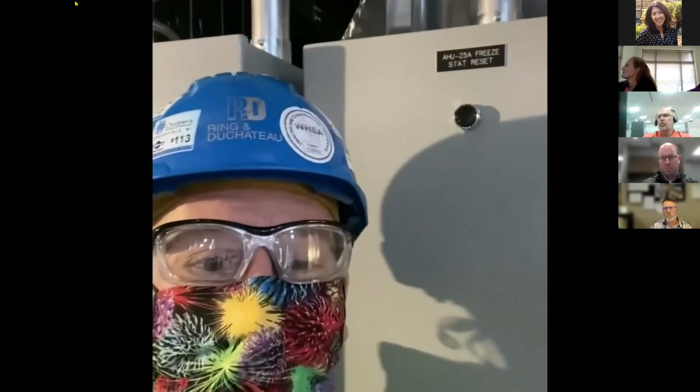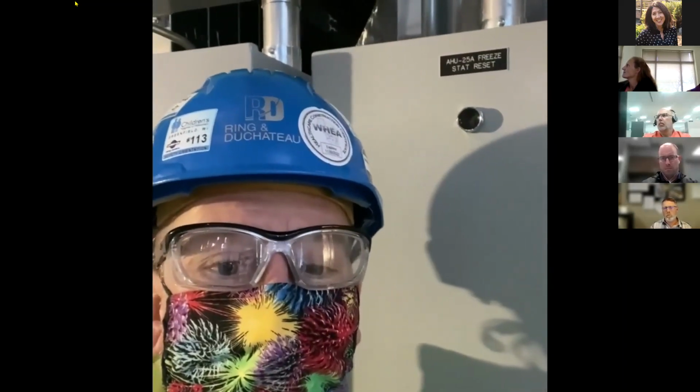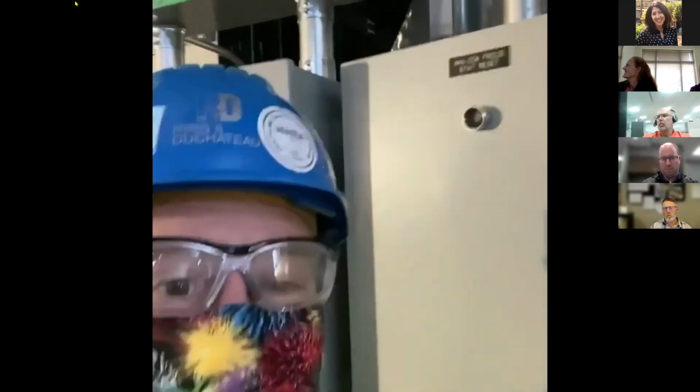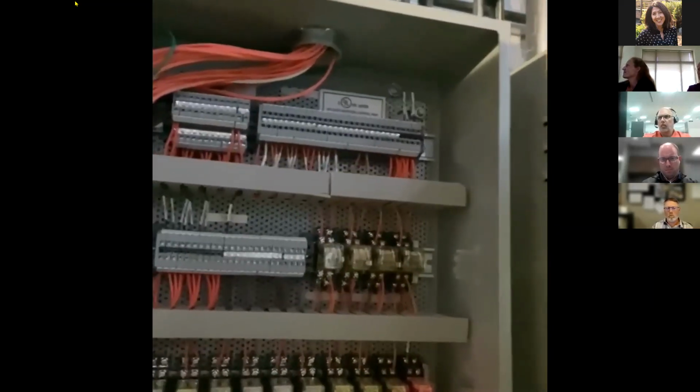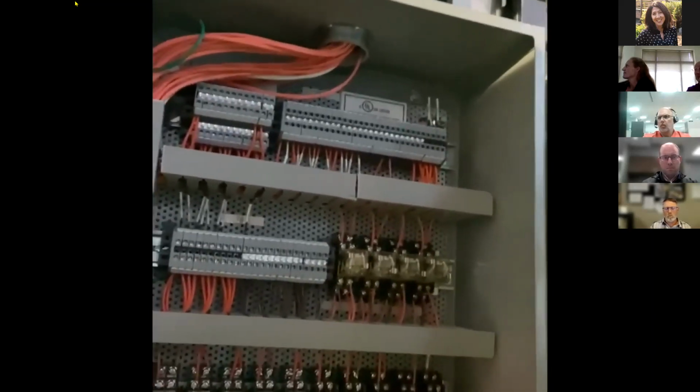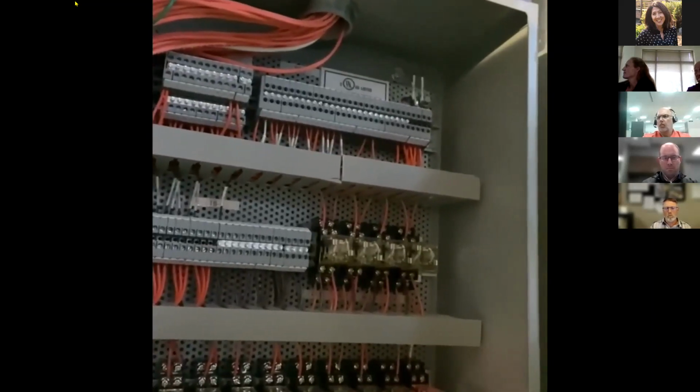What's behind me is the master freestat panel. Little interesting, and we spare no expense at the state of Wisconsin, is that each freestat is independently wired back to a relay so that if a freestat trips, we'll know exactly which freestat it is that physically tripped.